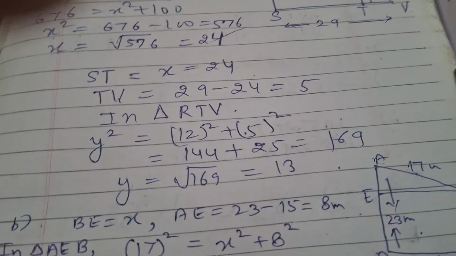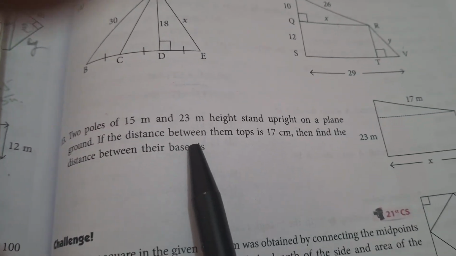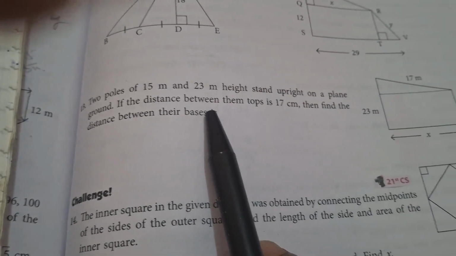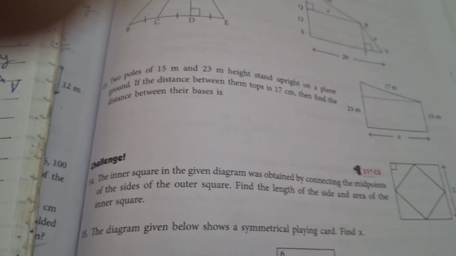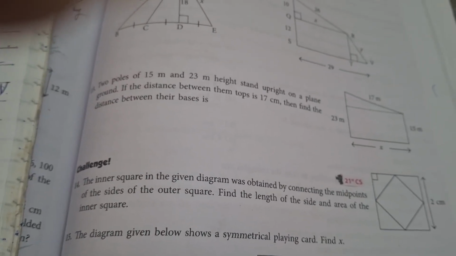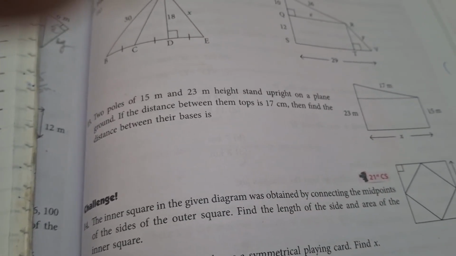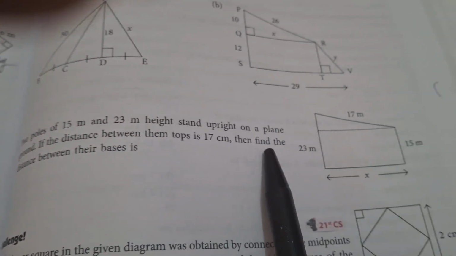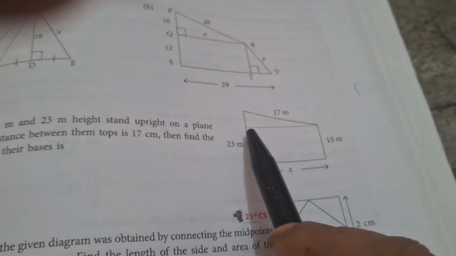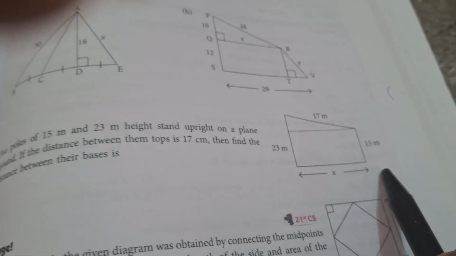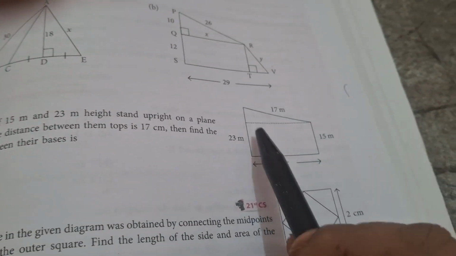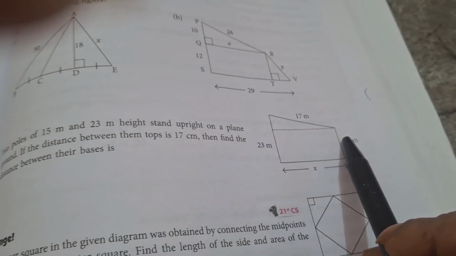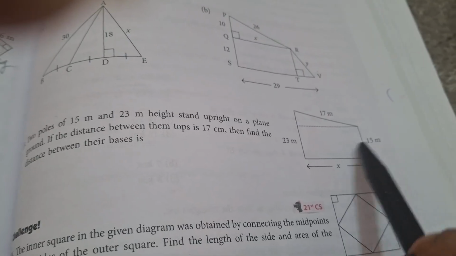Okay. Now the last question of this exercise. Two poles of 15 and 23 meter height stand up. See, this is 23 meter pole, this is 15 meter pole. Stand up upright on a plane. The distance between them is 17. This is 17. So you have to calculate distance between their bases.